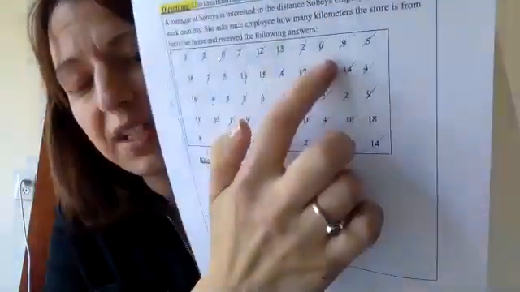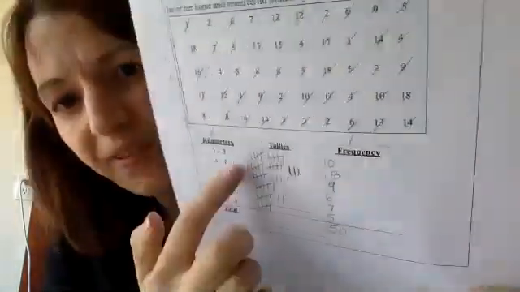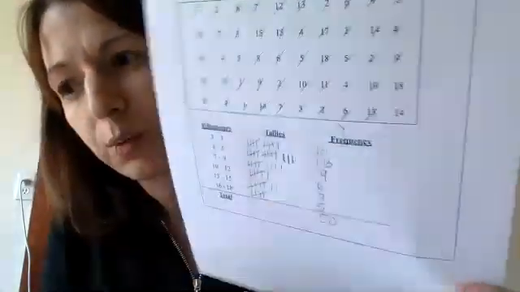That's the total number of numbers. There were 10 numbers in each row. There are 5 columns. 10 times 5 is 50. That's where that came from. It came from the total frequency.